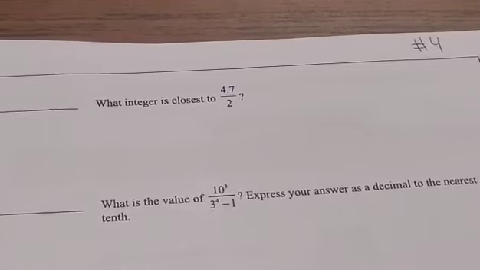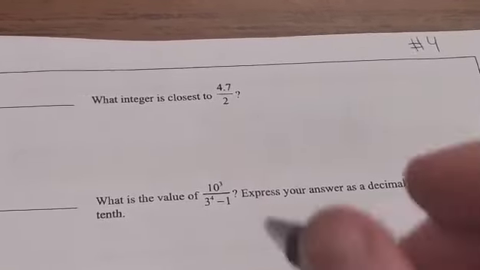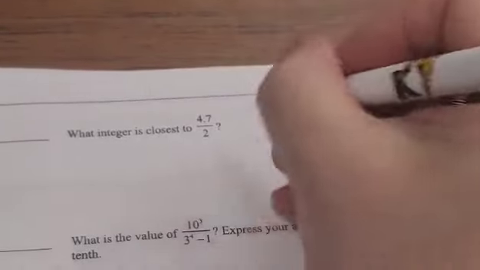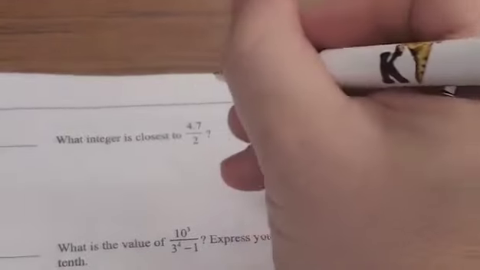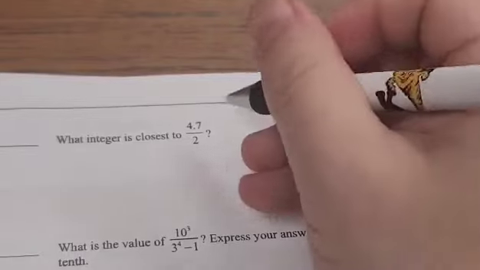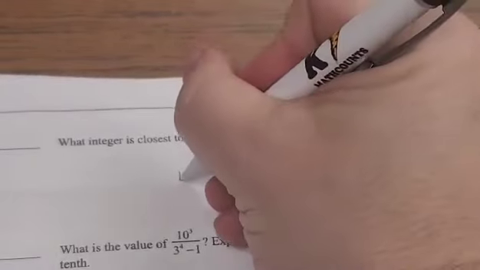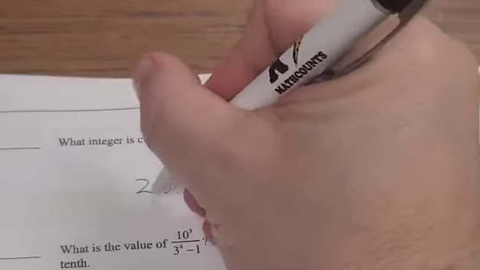All right, guys, I'll do one more set with you before I go get my lunch. So 4.7 divided by 2, what integer is closest to that? Well, honestly, I can do that in my head, but I don't know if you can. So let's do it here, 4.7 divided by 2.